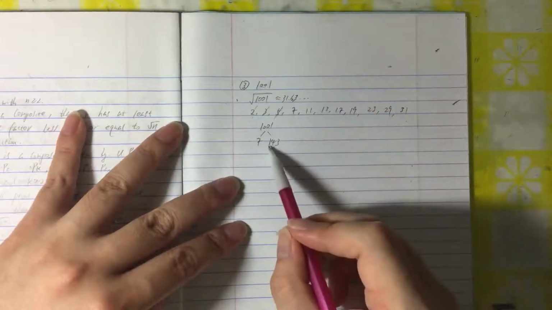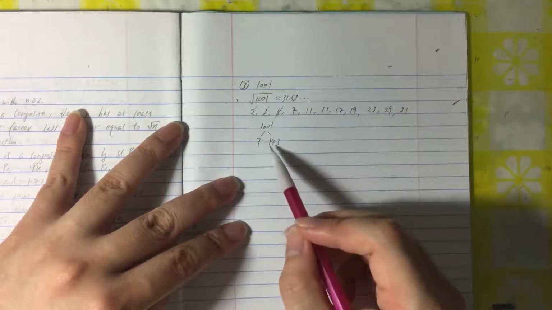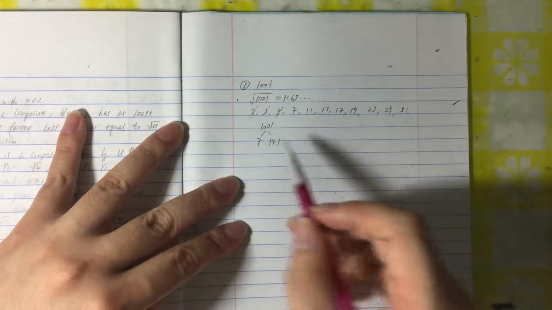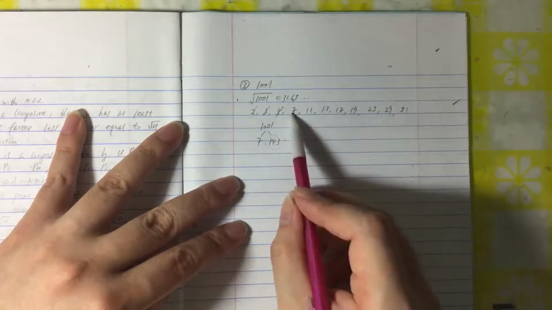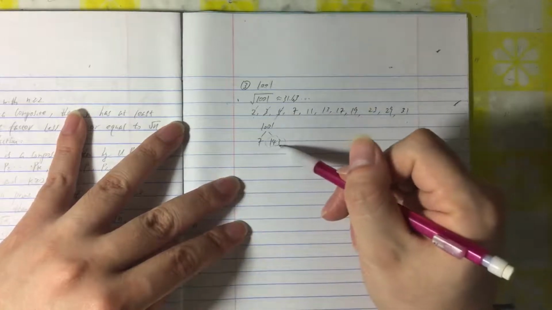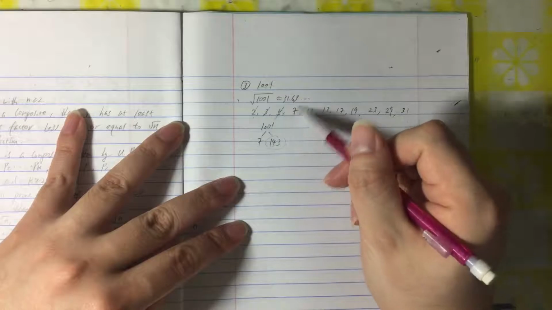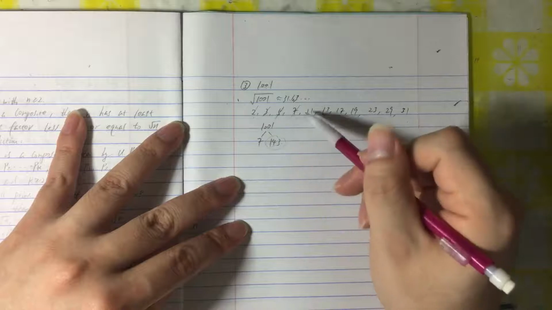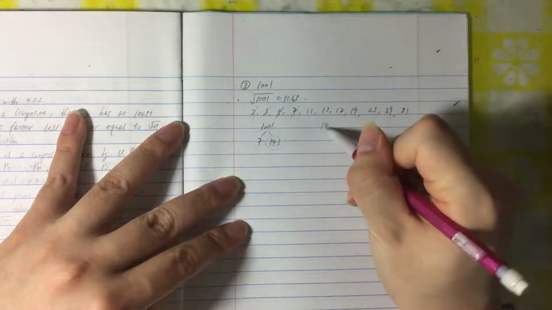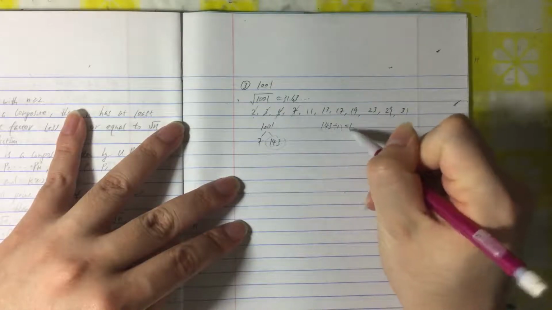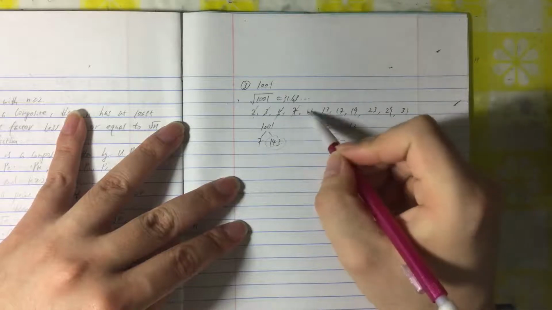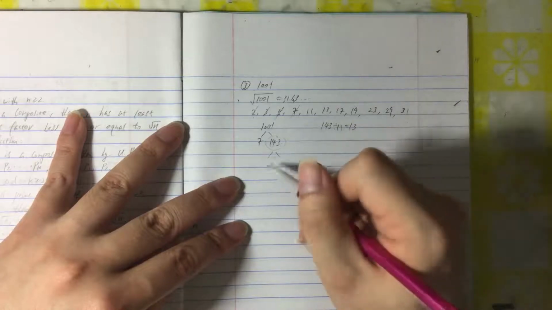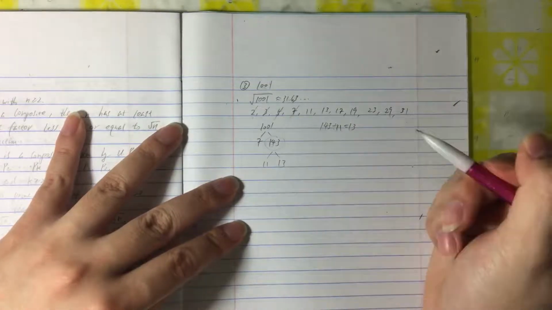Now, how about 143? Is 143 a prime? Let's keep going. Take 143 divided by 7. We don't get a whole number, so 7 is not a prime factor of 143. Take 143 divided by 11, we get 13. That means 11 is a prime factor of 143, and 143 can be factored as 11 times 13.